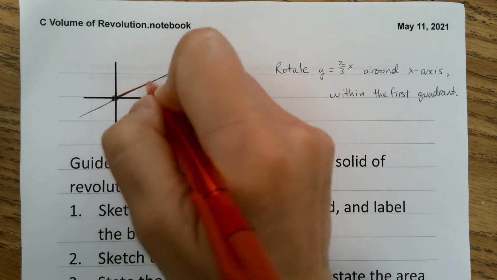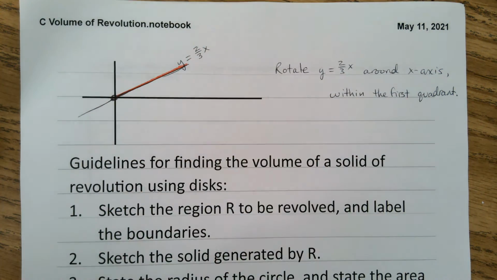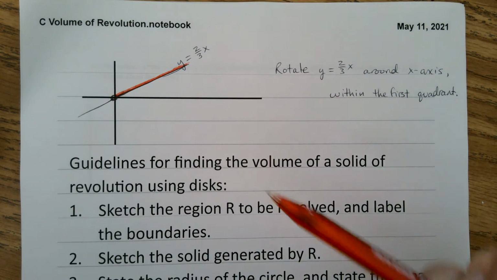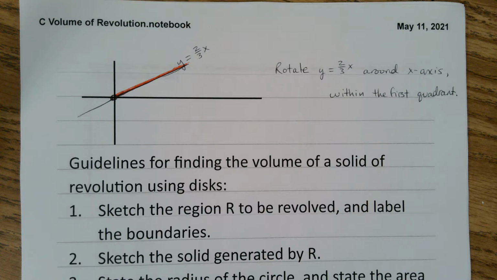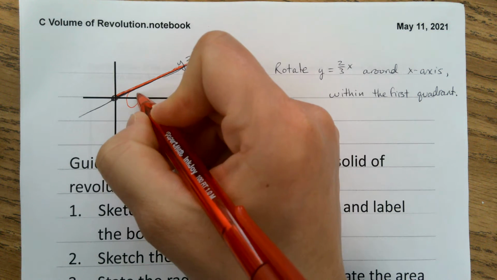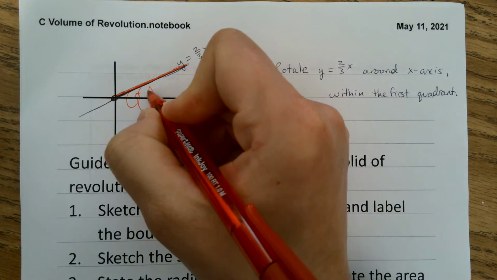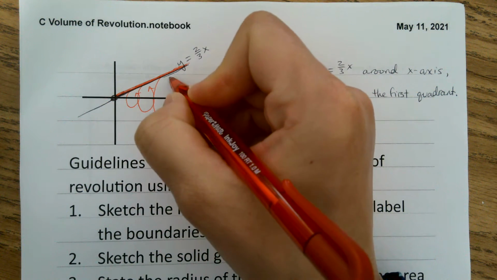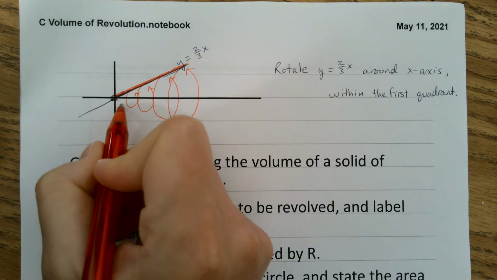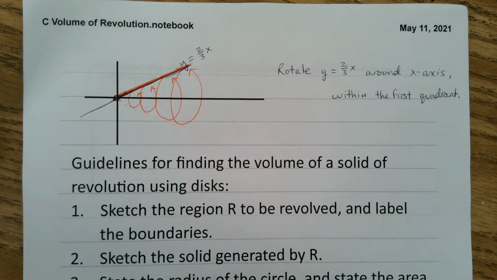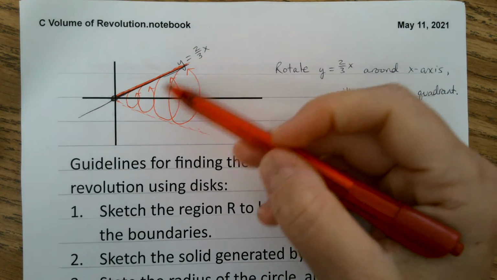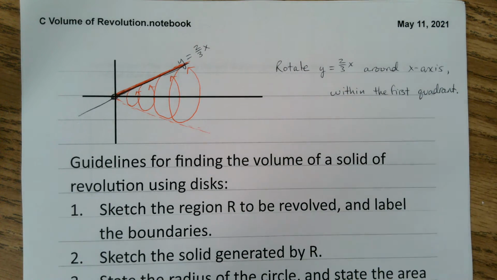So that specifically is that section of the line, that red colored in section. Now, that volume will be obviously in both the first and the fourth quadrants, because when we actually take this line and spin it around, we are going to create a cone-like shape, because this line will basically be reflected across the x-axis to create that cone.